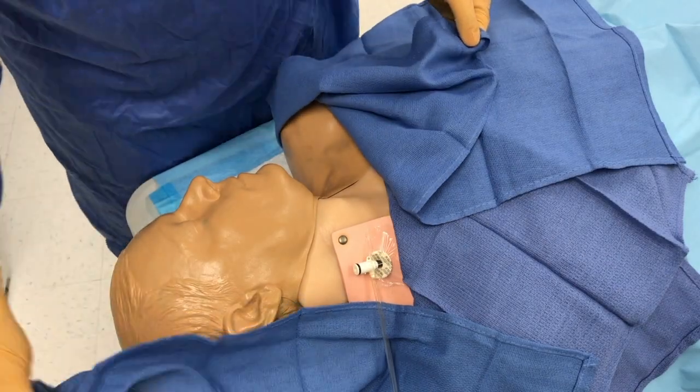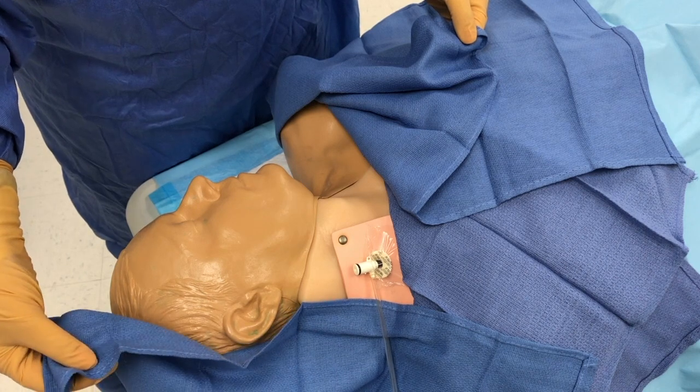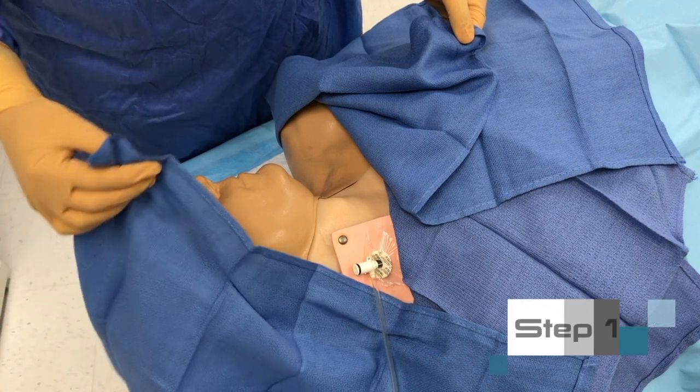In order to perform a PA catheter insertion, you must first have a central line inserted with an introducer hub that allows passage of the PA catheter. A second person will be needed to assist in the procedure. The first 6 steps will describe how to prepare the PA catheter for insertion. Step 1. Maintain a sterile field.